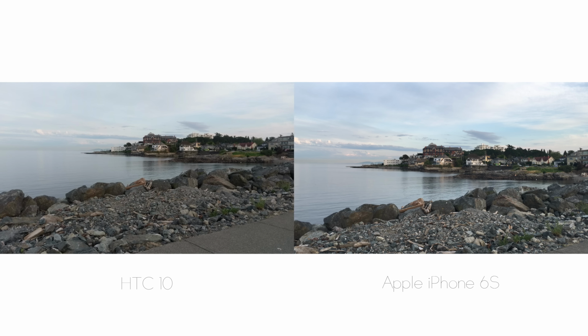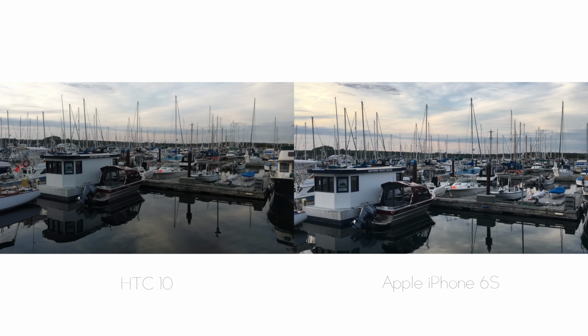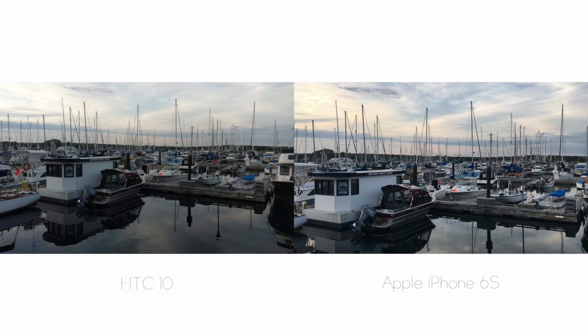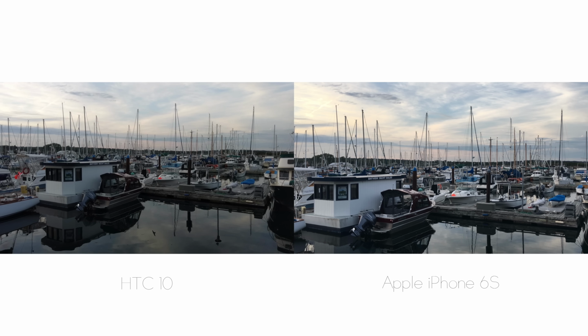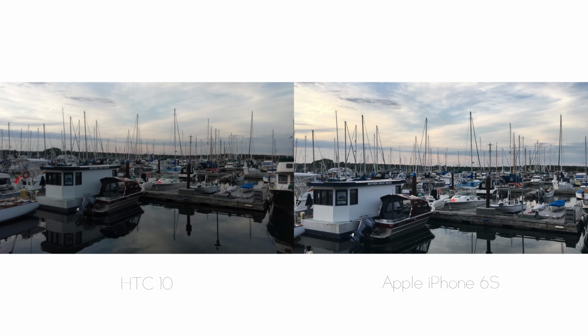The color balancing for the most part is pretty good, but the iPhone did capture a little bit more dynamic range, and the iPhone clearly produces a slightly sharper image, as you can see in the rocks. When you look at the second clip here, both phones did a good job in the color representation. One thing you definitely see though is that the HTC 10 is quite underexposed.